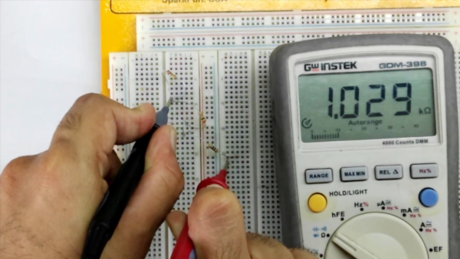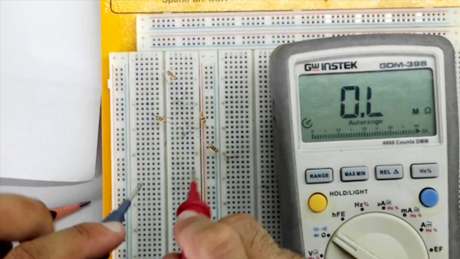So maybe attaching a 50 ohm would give us a better approximation.